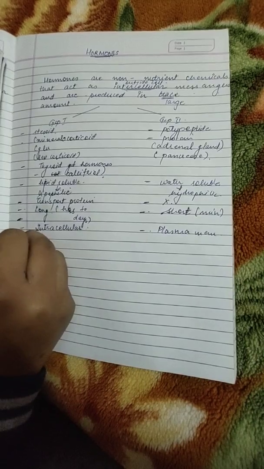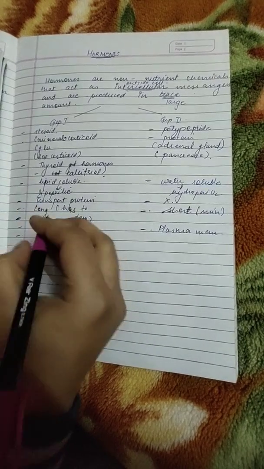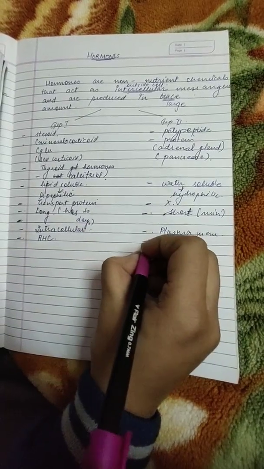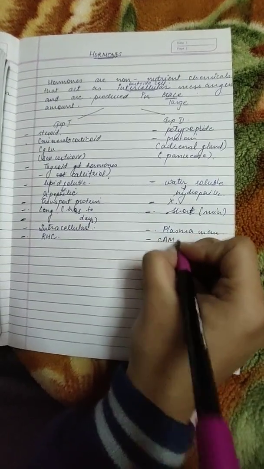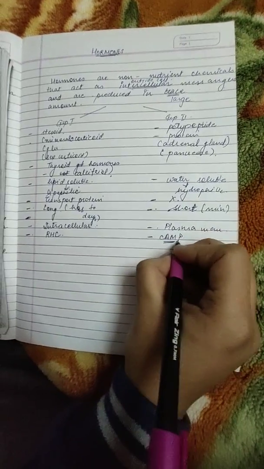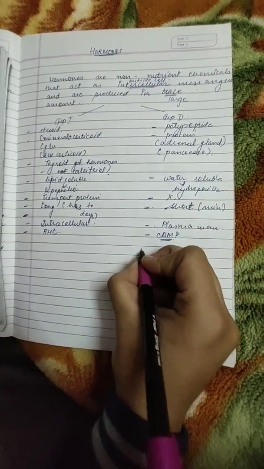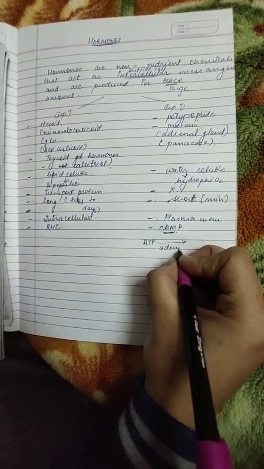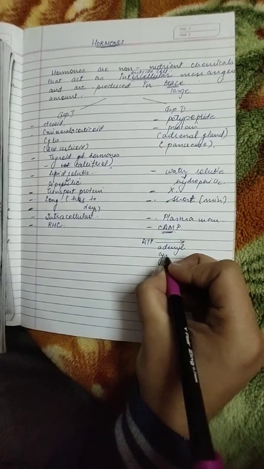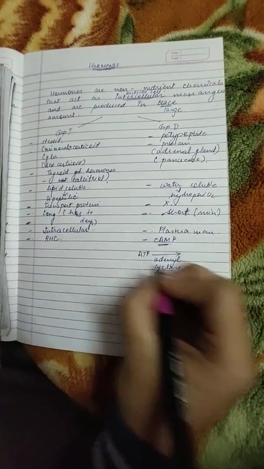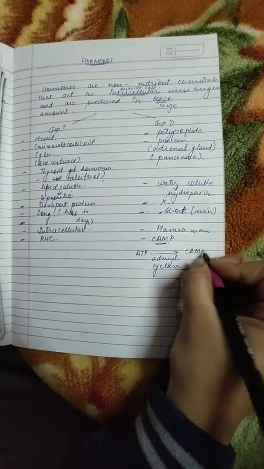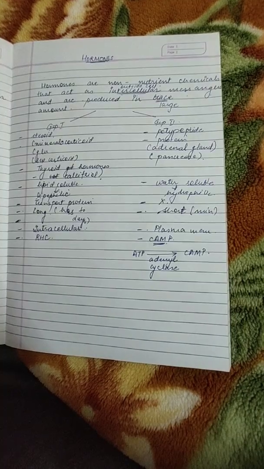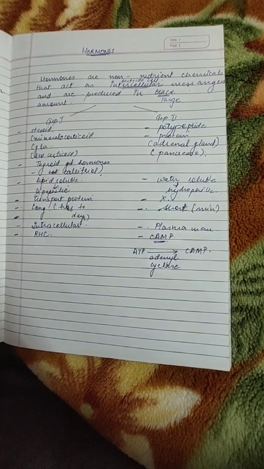Now what about the mediator? The mediator of the group 1 hormones is the receptor hormone complex, whereas the mediator of the group 2 hormones is cyclic adenine monophosphate. Now the cyclic adenine monophosphate is formed from ATP. The enzyme adenyl cyclase that is present in the cell membrane or the plasma membrane converts the ATP into cAMP.